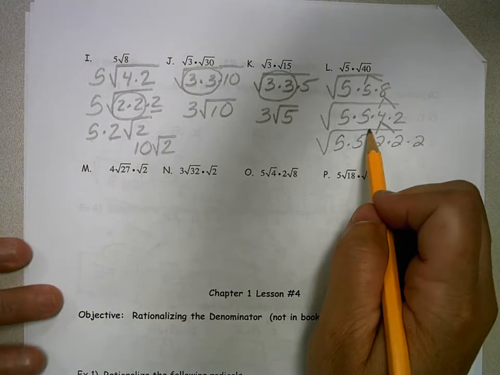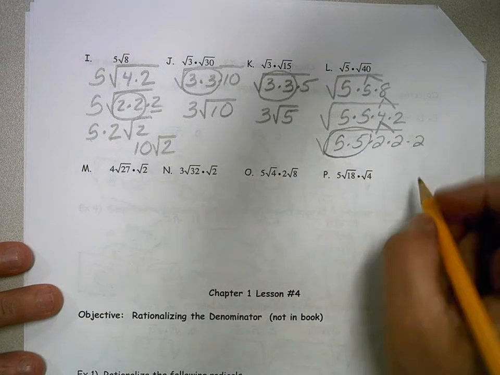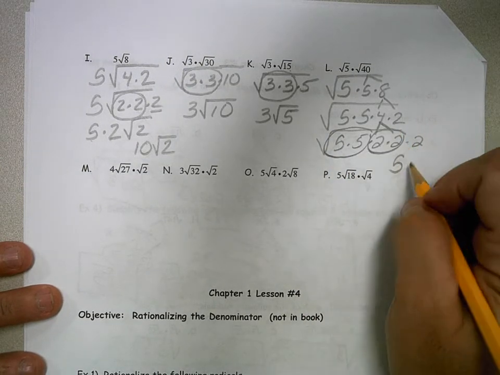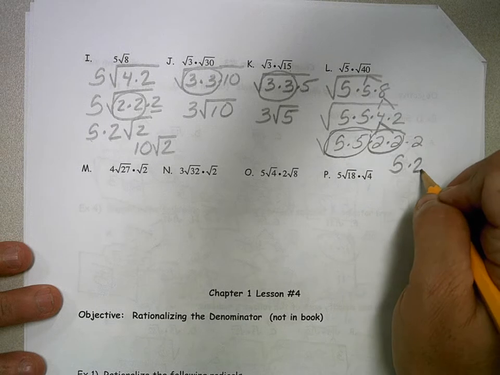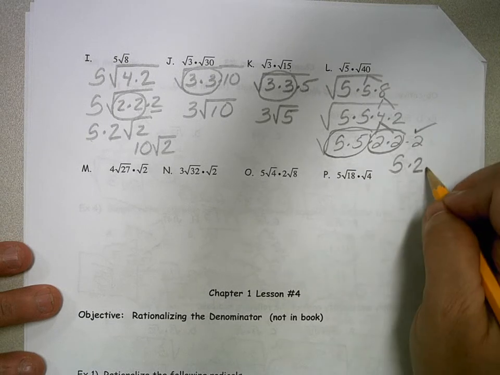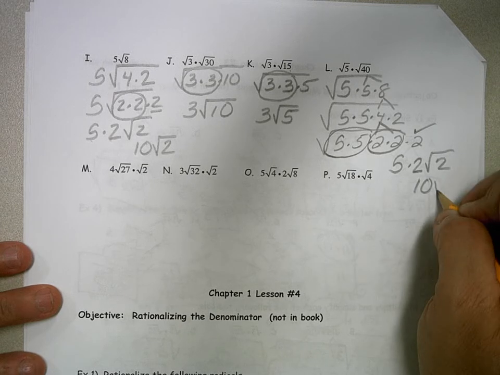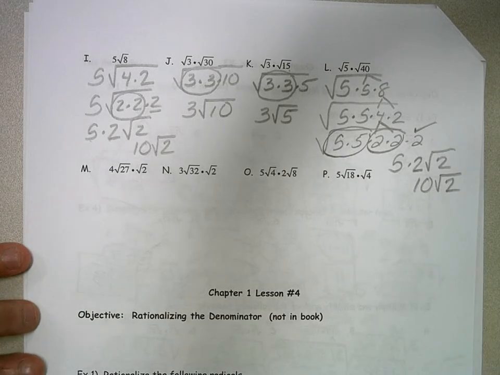Now we have this set of pairs, so the 5 comes out in front. We have this set of pairs, so the 2 comes out in front. And then this guy here is all alone. He stays under the square root sign. 10 square root of 2.